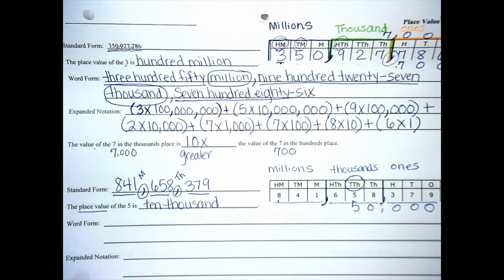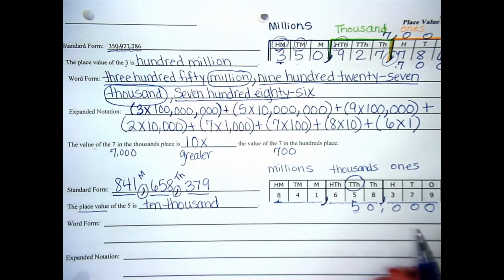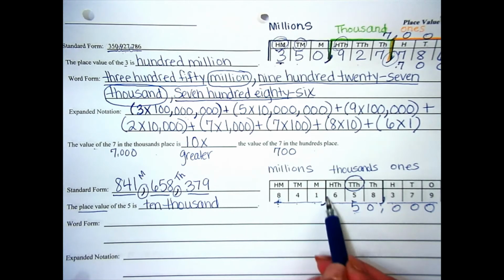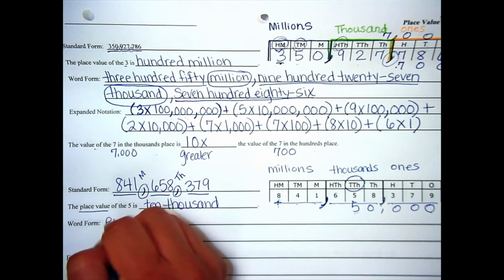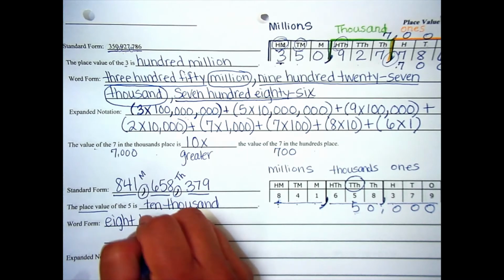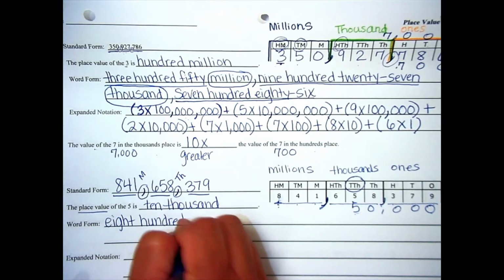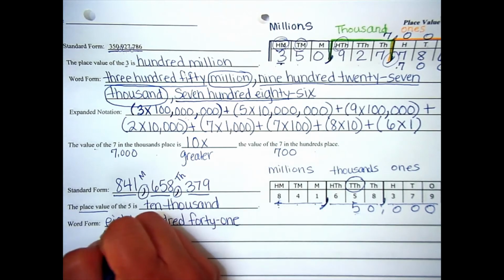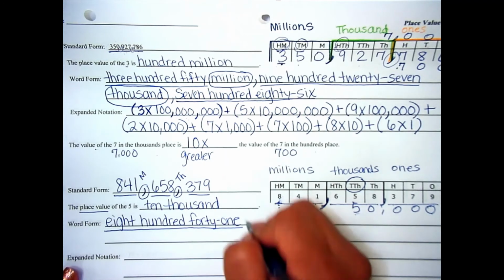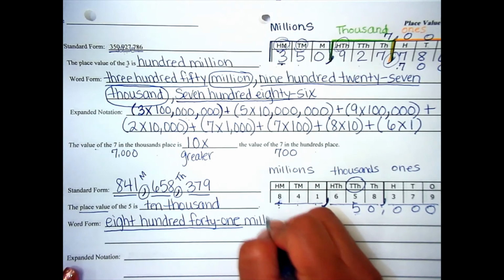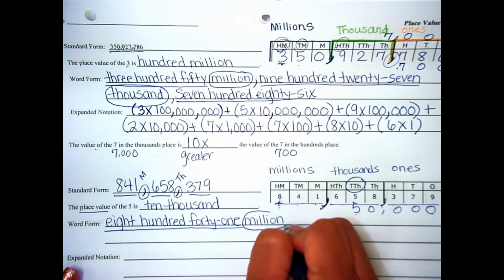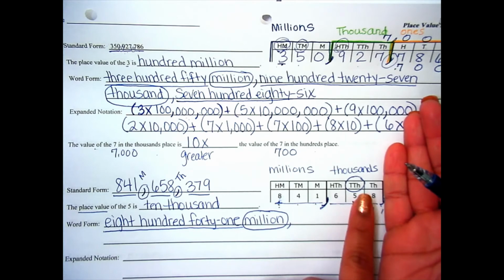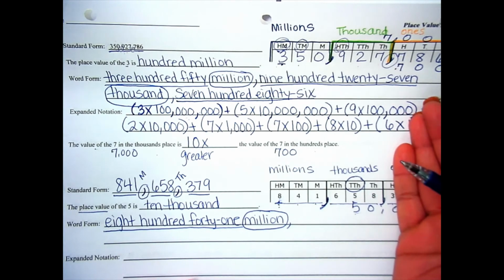Okay, then we're going to do word form. 841 million. So let's write 800. We're going to underline 841, and then we're going to circle million. Then let's read the next 3 digits. 658. 658 what? 1,000.